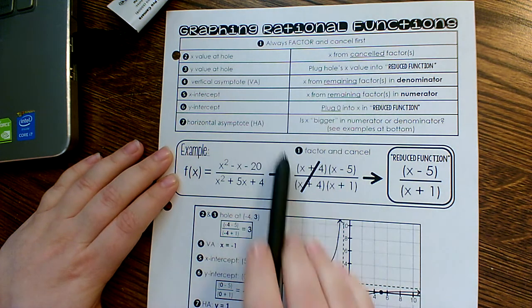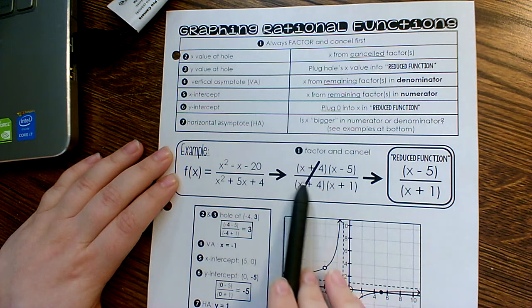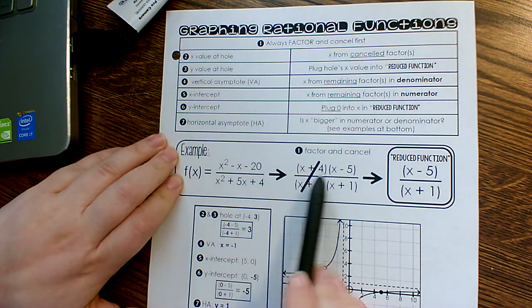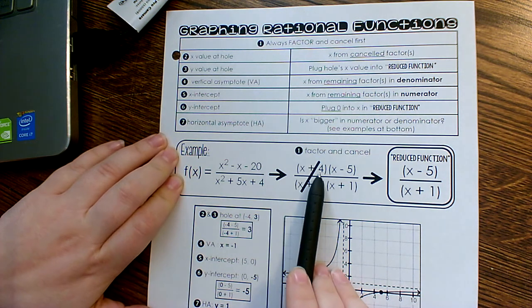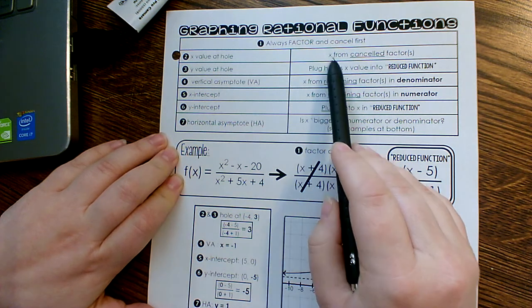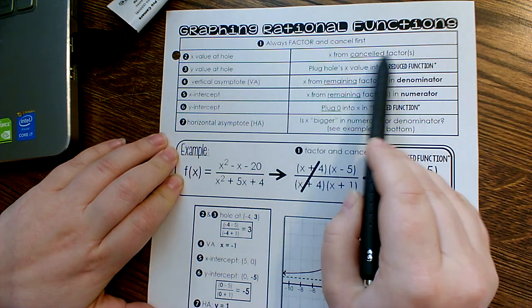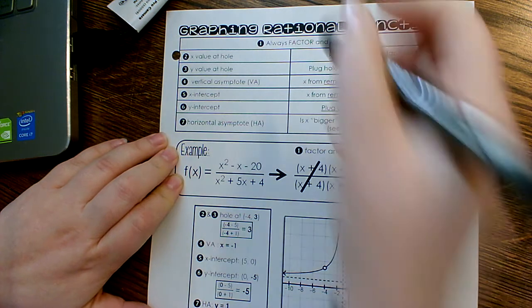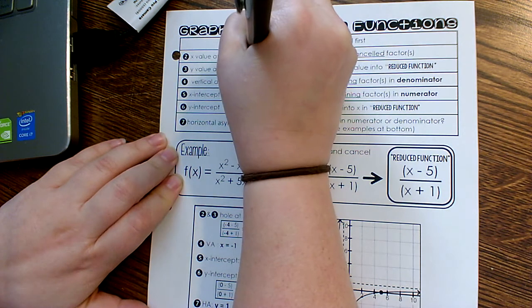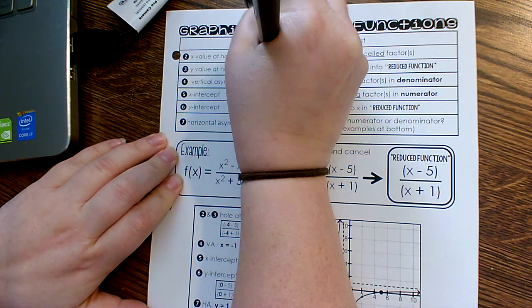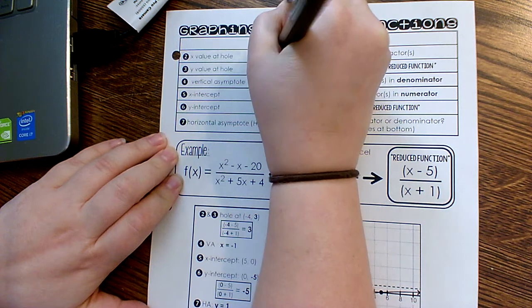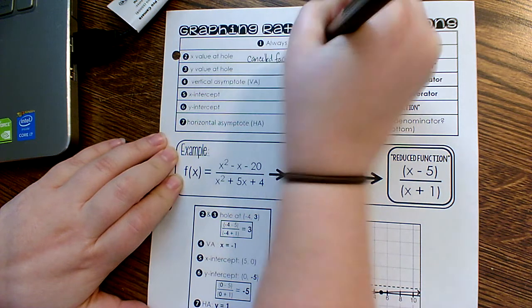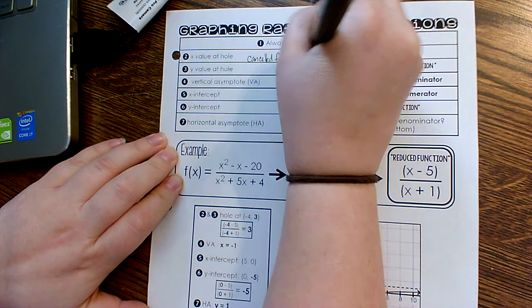The x-coordinate of the hole comes from this canceled factor. As you can see here, x plus 4 was the factor canceled, and it says right here, it's the x from that canceled factor. So I'm going to rewrite this and say that we take that canceled factor and set it equal to 0.